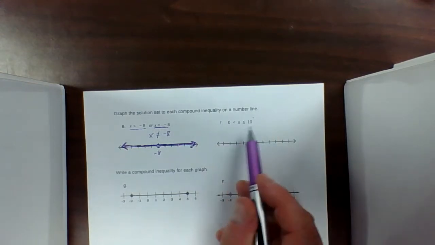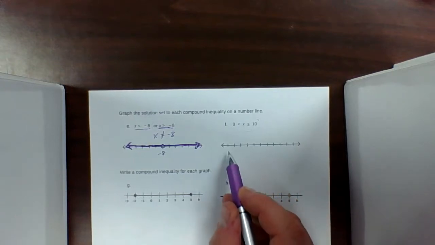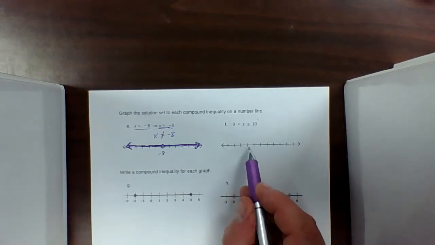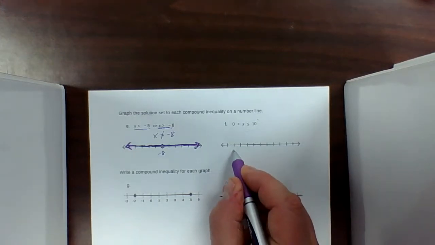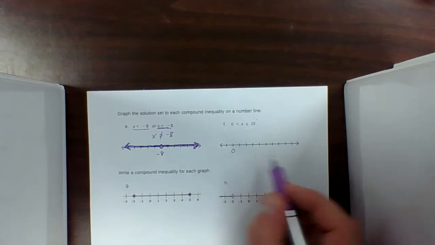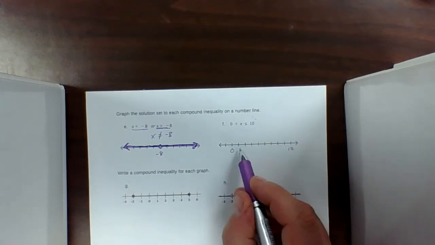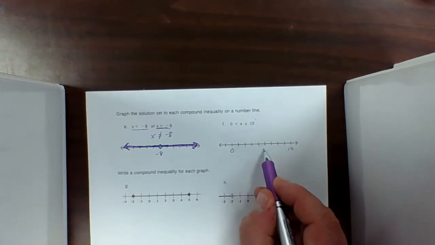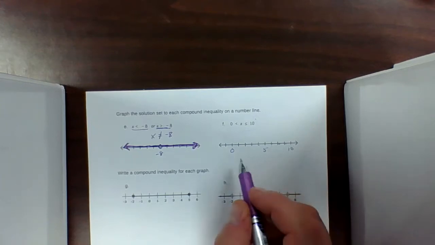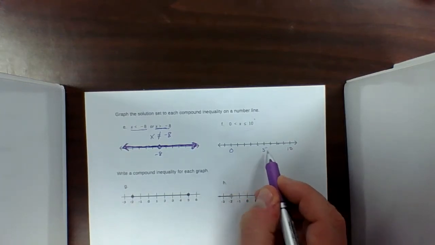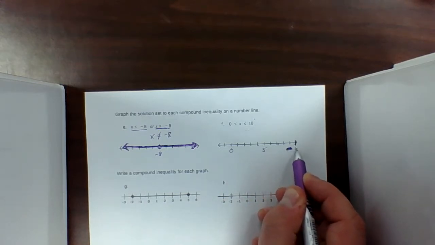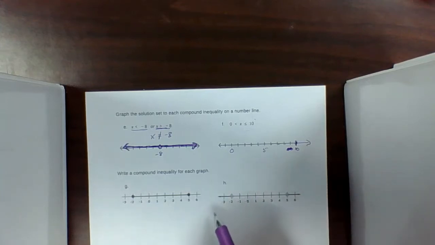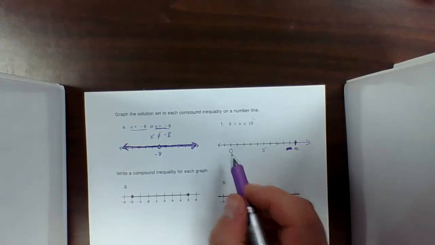Now I got this on a number line. My important points are 0 and 10. So let's number these. I got 1, 2, 3, 4, 5, 6, 7, 8, 9, 10, 11. I'm going to put 0 here, and I'm going to put 10 here. That means 1, 2, 3, 4, 5, 6, 7, 8. Oh, no. I screwed up. Let's put 10 right there. And this goes on.